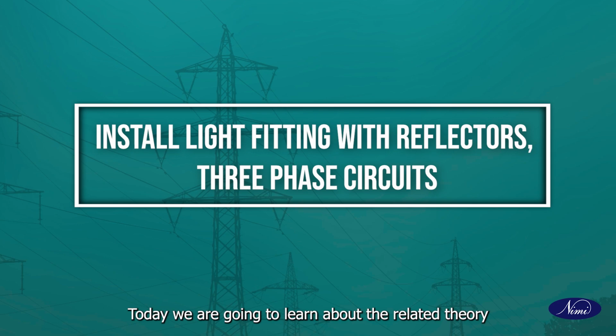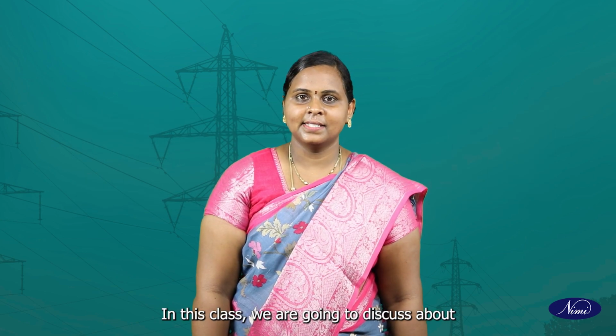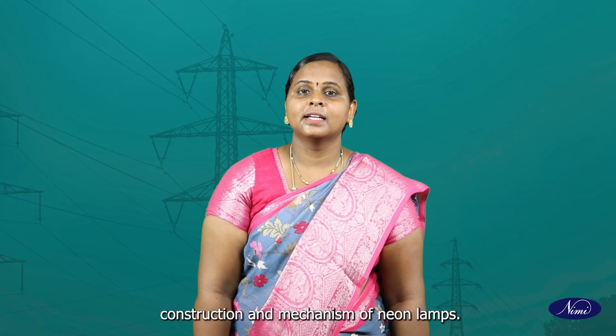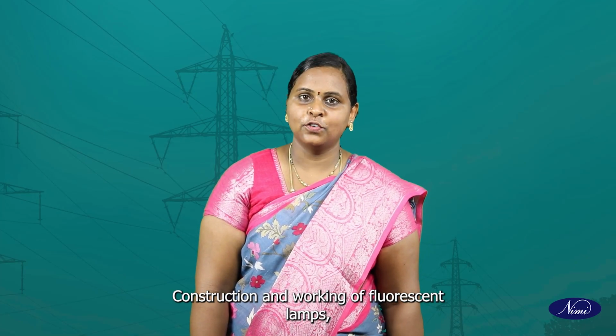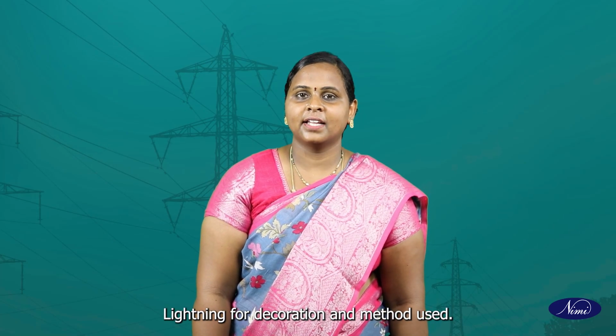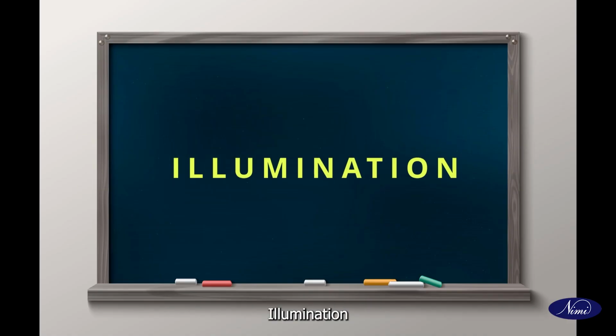Today we are going to learn about the related theories, install light fittings with reflectors, and three-phase circuit. In this class, we are going to discuss laws and different terms of illumination, construction and mechanism of neon lamps, construction and working of fluorescent lamps, LED lamps and its types, lighting for decoration and methods used, names of flasher and their function.